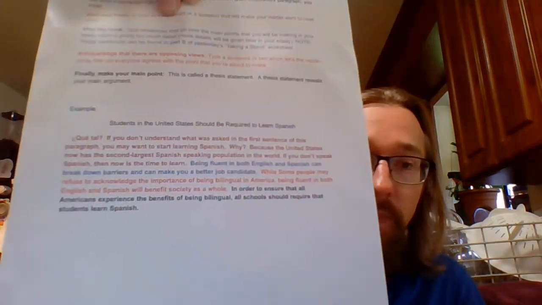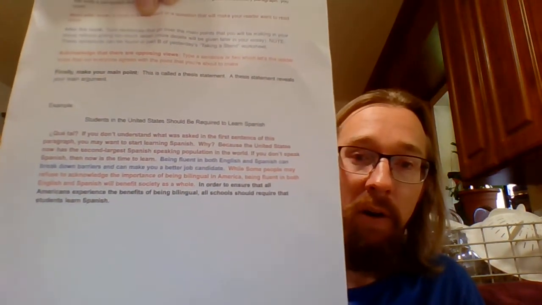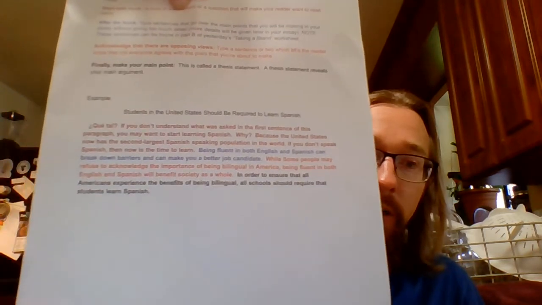Being fluent in both English and Spanish can break down barriers and can make you a better job candidate. While some people may refuse to acknowledge the importance of being bilingual in America, being fluent in both English and Spanish may benefit society as a whole. In order to ensure that all Americans experience the benefits of being bilingual, all schools should require that students learn Spanish.